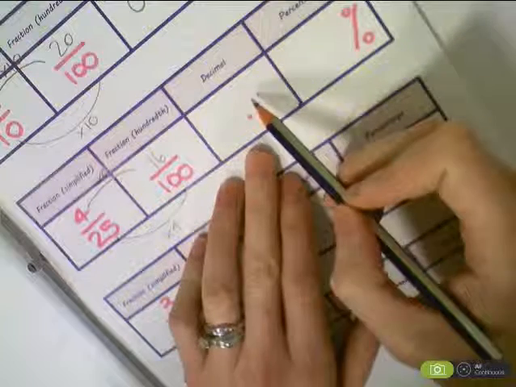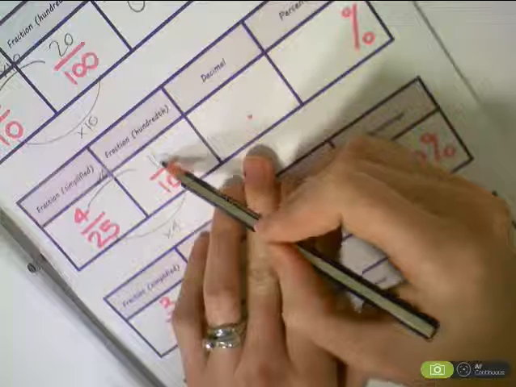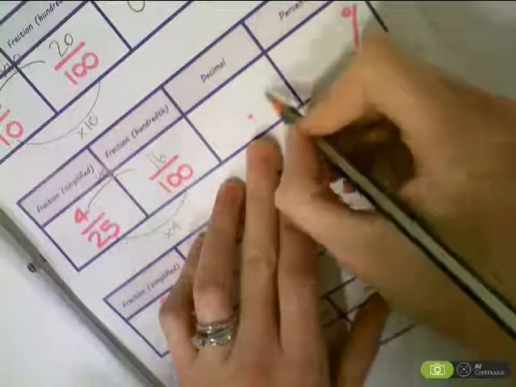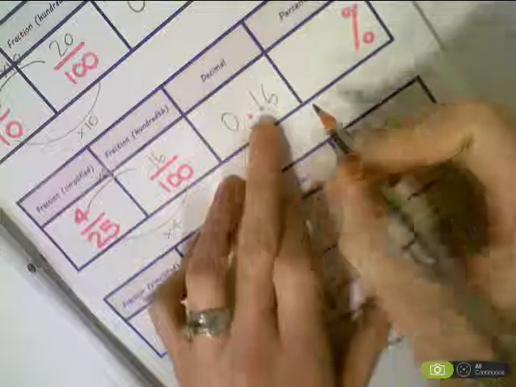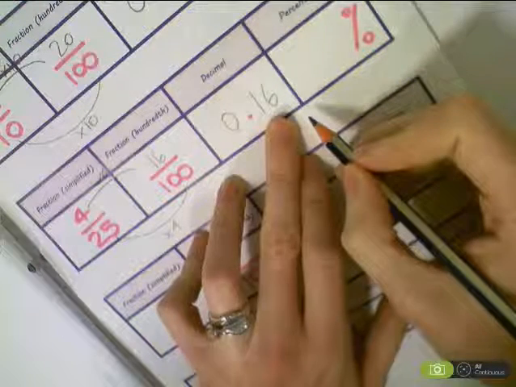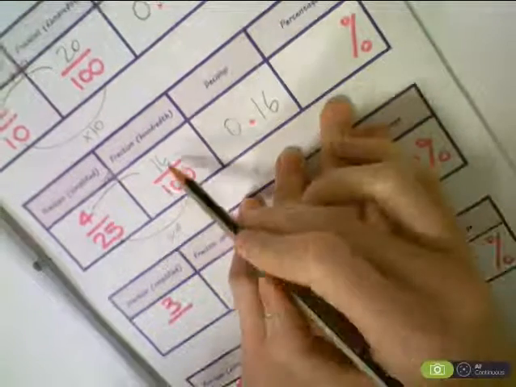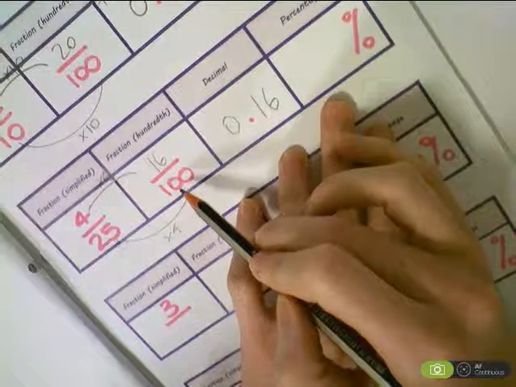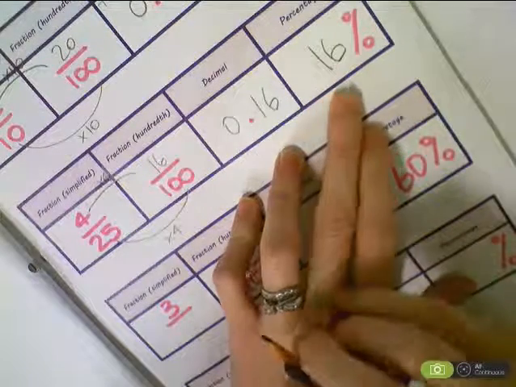Okay, the same thing with my hundredths. I've got 16 of them. I want my last digit to be in the hundredths column. So there we go. We have represented 16 hundredths as a decimal like this. As a percentage, we know we have 16 parts out of every 100. So I can just write 16 here.